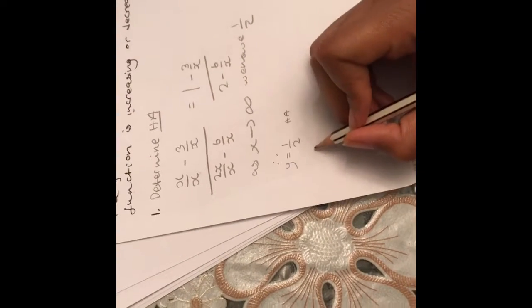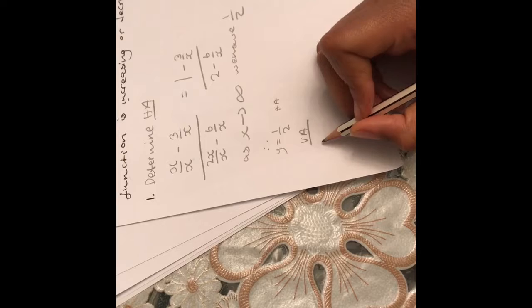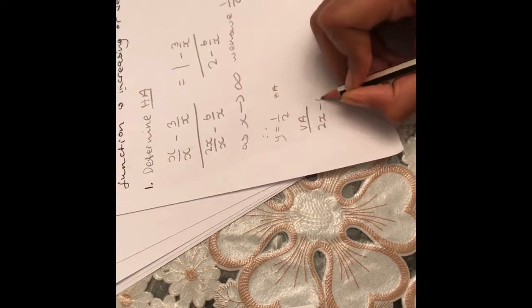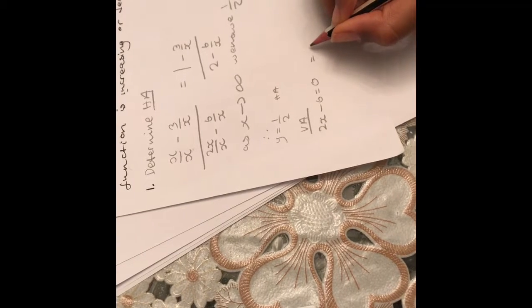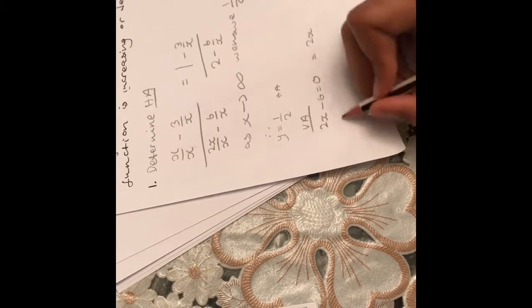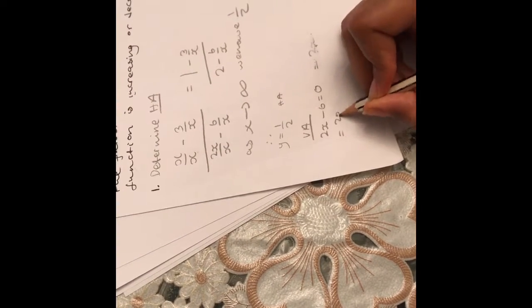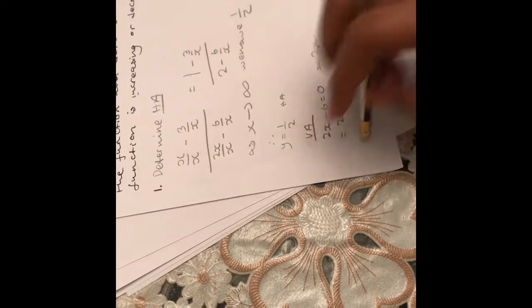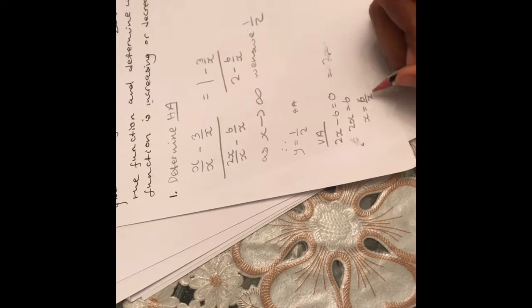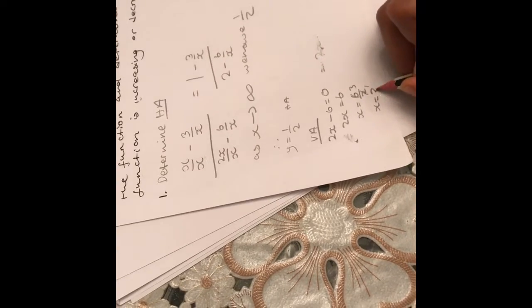For the vertical asymptote, the VA, you make the denominator equal to 0. So 2x minus 6 equals 0. Your answer will be 2x equals 6, so x equals 6 over 2, which is 3. So x equals 3.